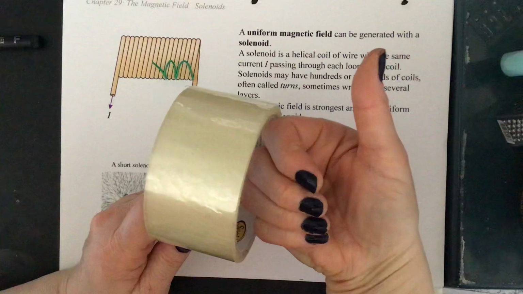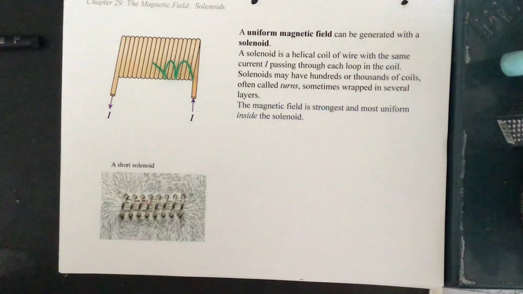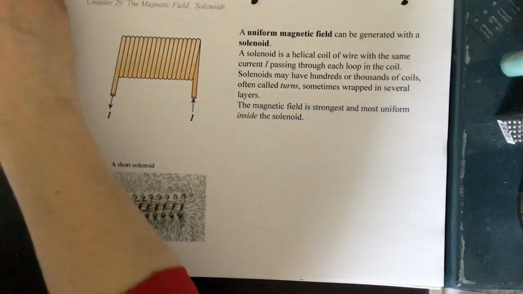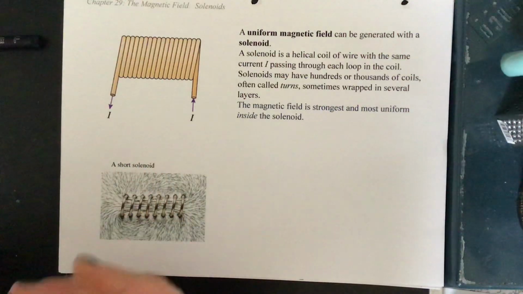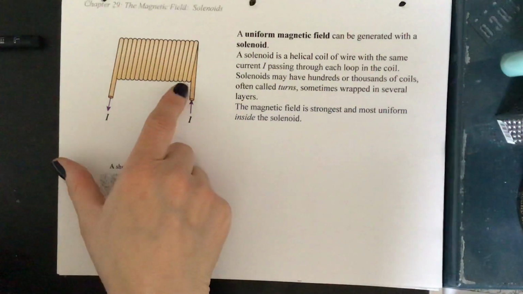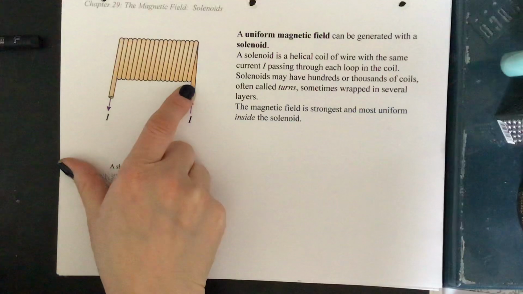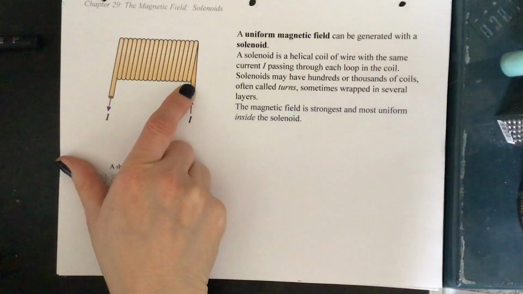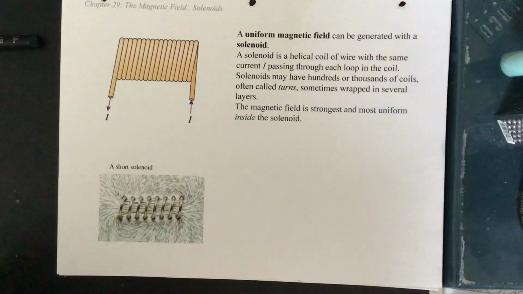It's the same kind of right-hand rule we did when we did the magnetic field due to a single loop. What was the field at the center? We use the same right-hand rule, and we find the magnetic field going through the center of the solenoid. Okay, we can draw that magnetic field going through the center.